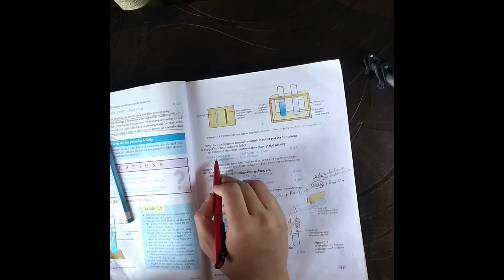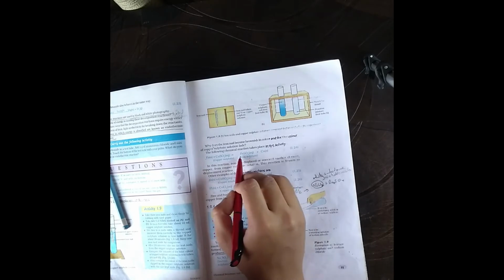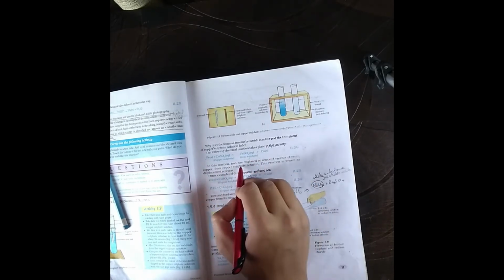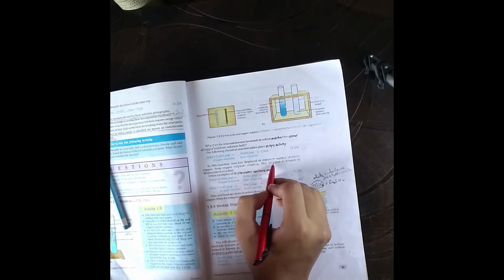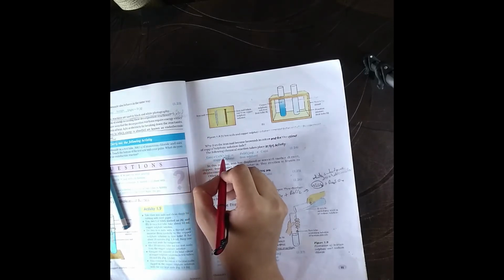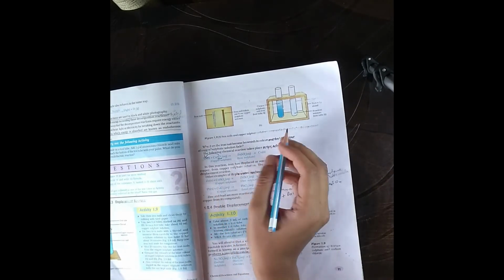Iron, that is Fe, plus copper sulfate, CuSO4, reacts to form iron sulfate, that is FeSO4, plus copper, Cu. In this reaction, iron has displaced or removed another element, copper, from copper sulfate solution. As you can see, Fe is here alone, but it removes copper from the sulfate, and the sulfate now jumps onto Fe and produces FeSO4.